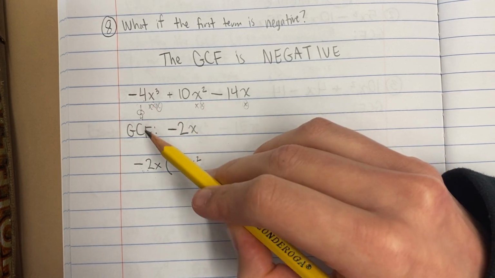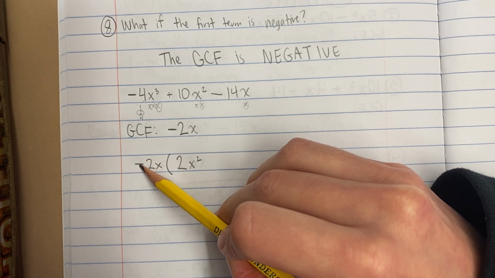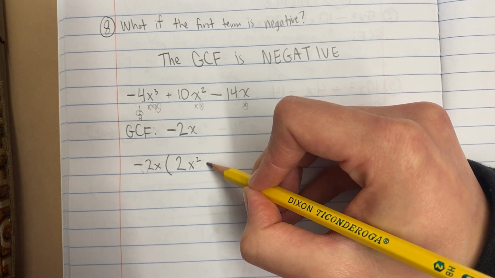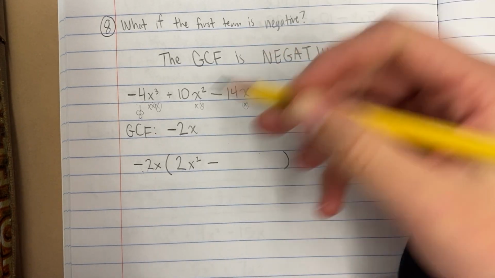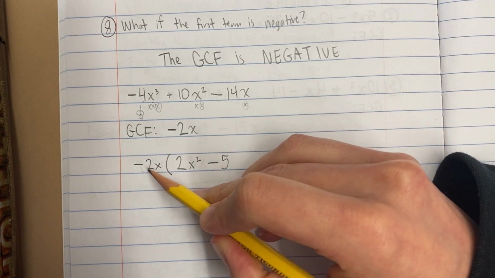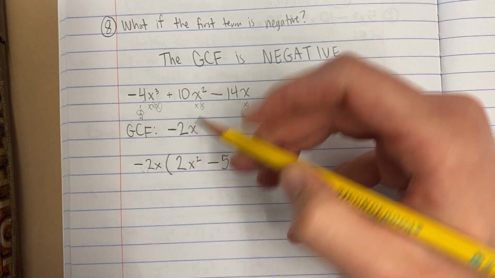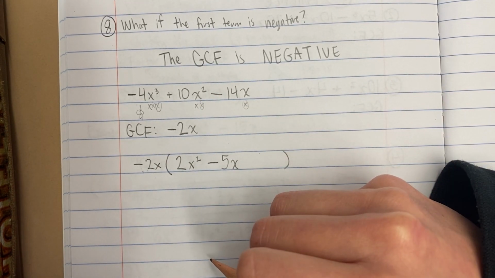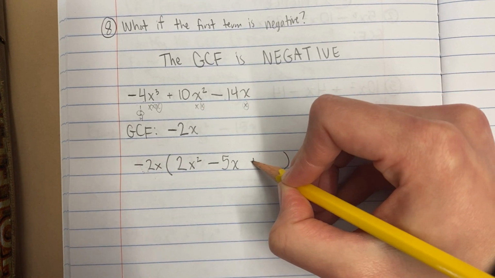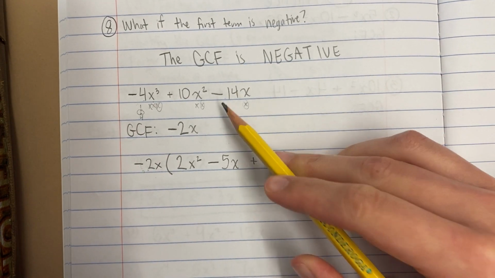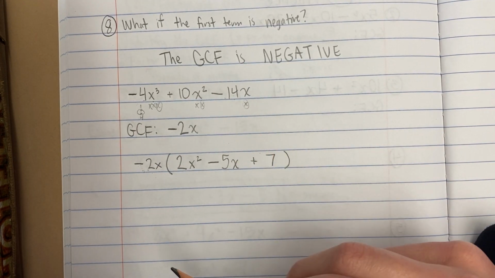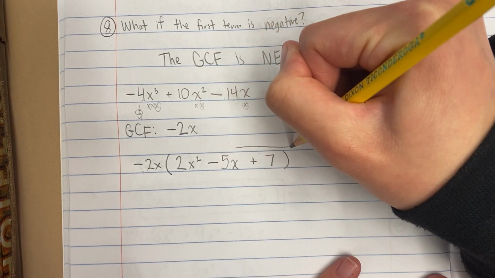Okay, then you just have to be careful all the way through. Here, negative 2 times what is positive 10? Well, negative times negative is positive. So negative 2 times negative 5 is positive 10. And here I need there to be 2 x's, there's only 1 x, so we need to multiply 1 more x. Then, negative 2 times positive 7 is negative 14. This is 14x, so negative 2x times 7 is negative 14x. Perfect. So this is my answer.